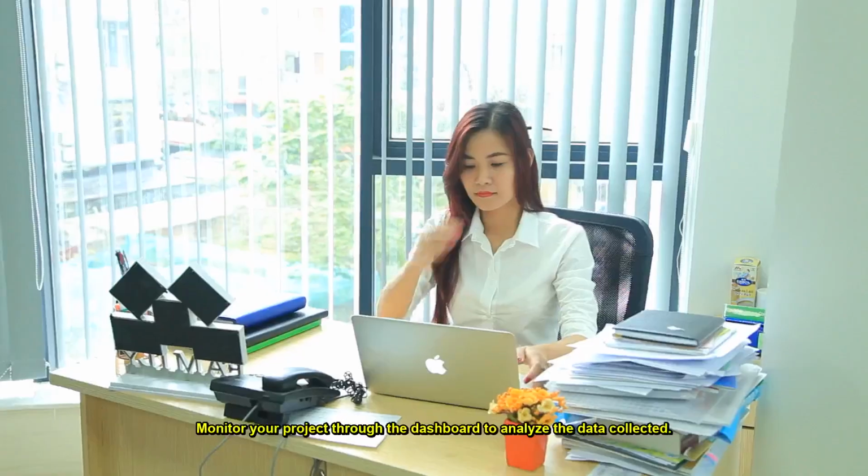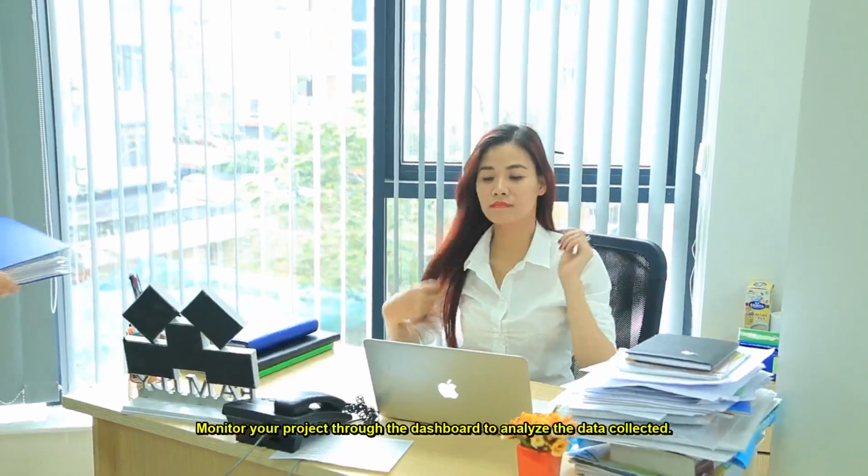Once everything is set up, review your project settings for accuracy. When satisfied, click on Launch Experiment to initiate your A/B test. Monitor your project through the dashboard to analyze the data collected. Use the insights gained to make informed decisions for optimizing your landing pages.